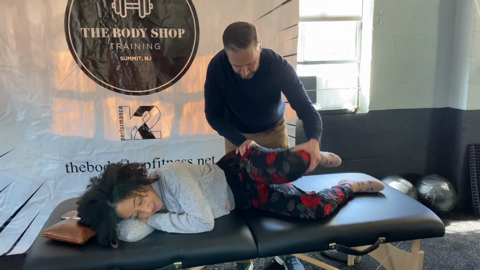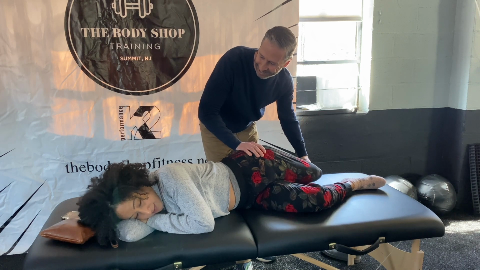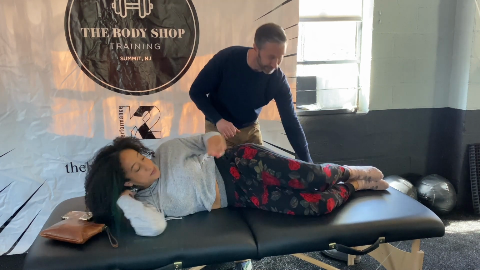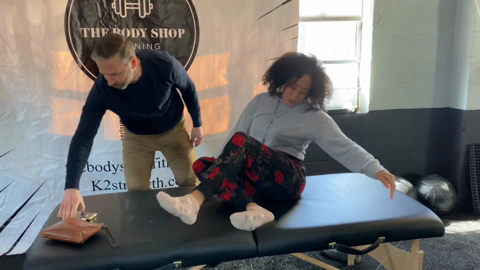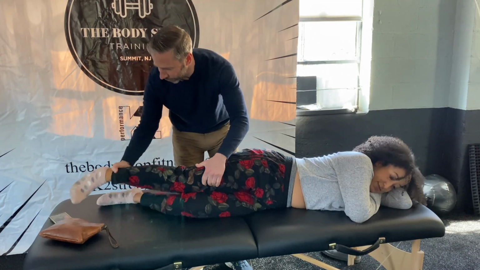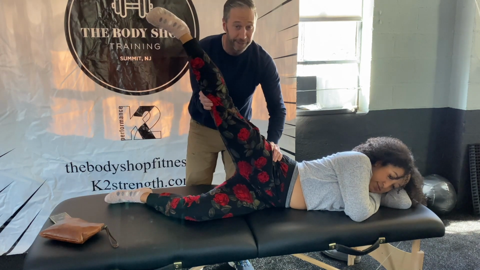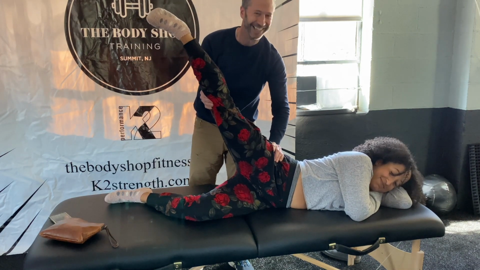And now she lies down and she can adduct, no problem. Okay, so let's check the right leg. So right here. And then we're going to check abduction, so watch the difference here. And then I'll put a comparison up after this. And you'll see, look at the abduction.